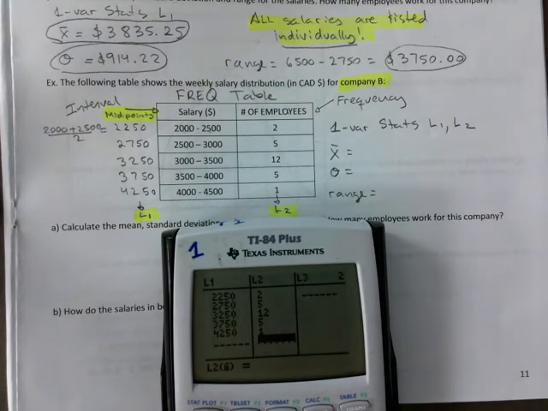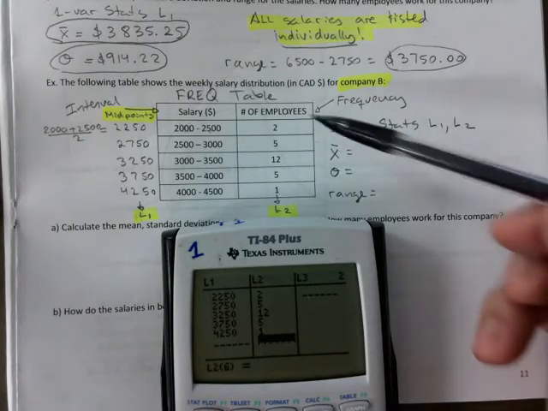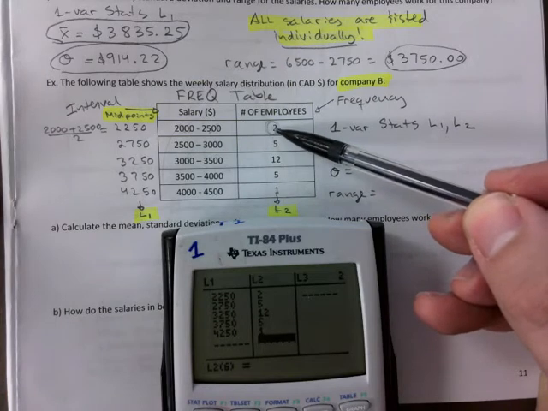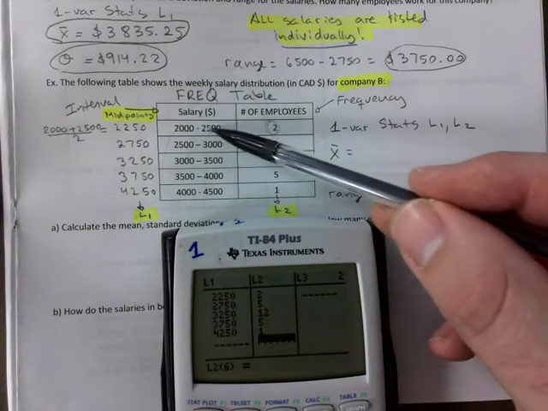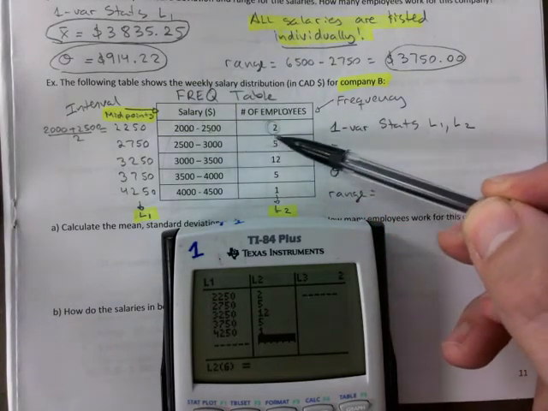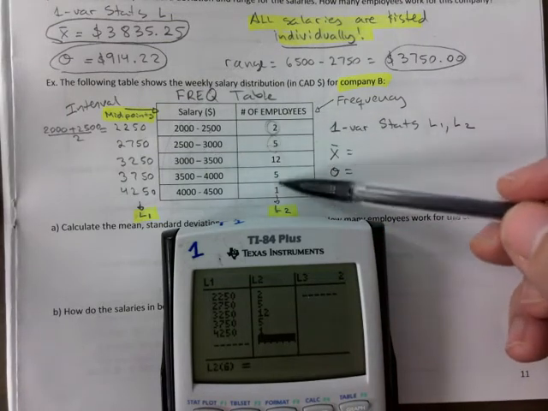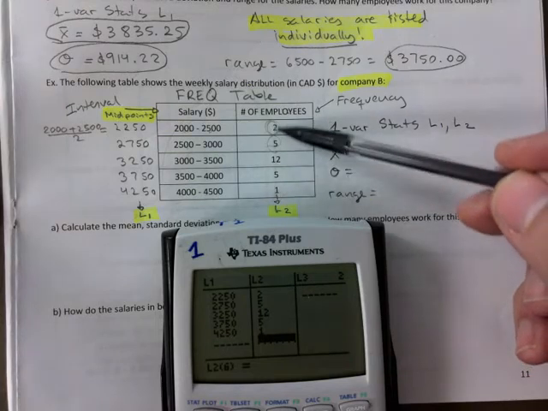All right. Just to clarify, you should know that this means that there are 2 employees that make between 2,000 and 2,500. There are 5 employees that make between 25, right? So this is the number of employees here in total.